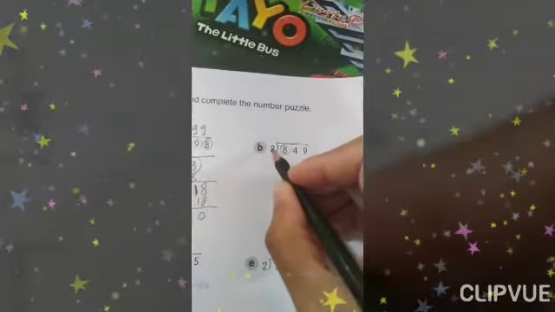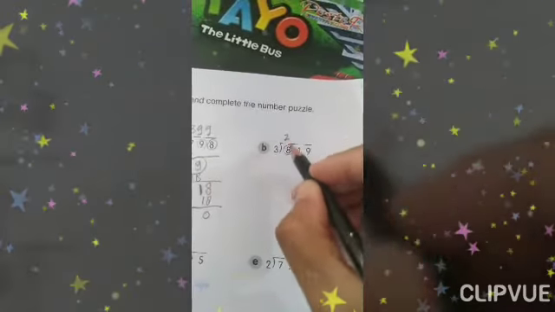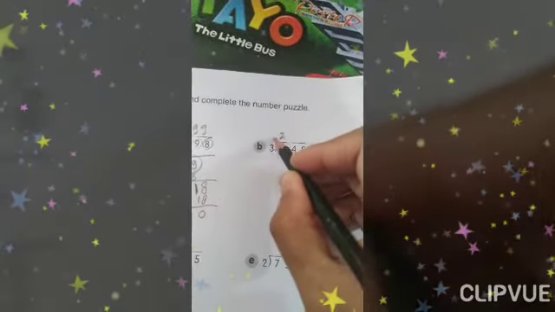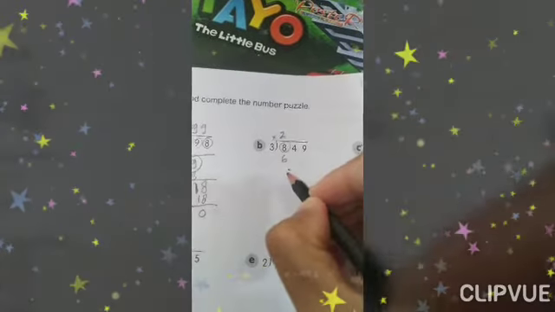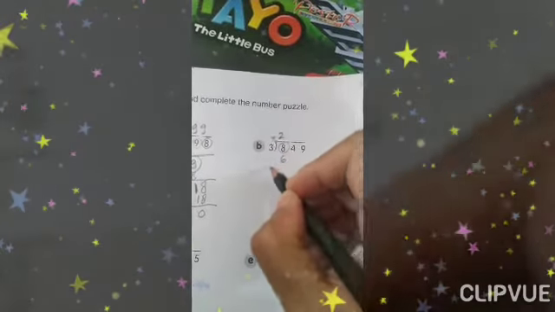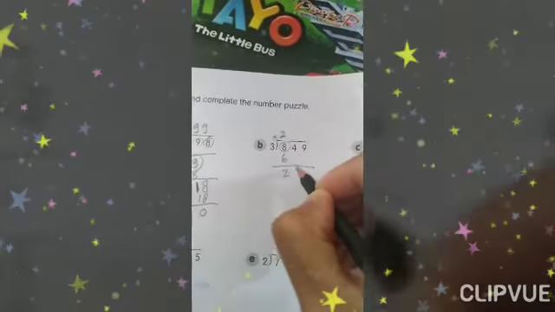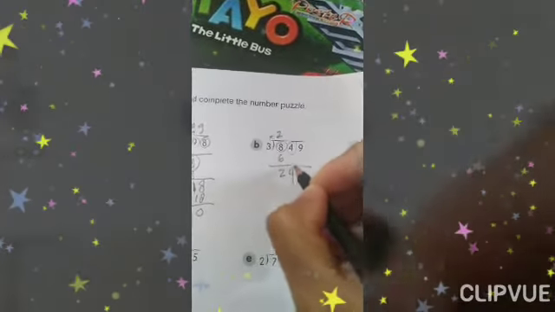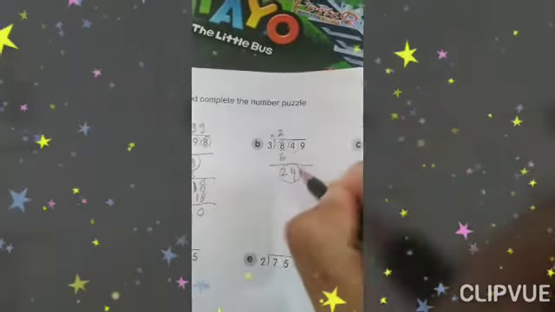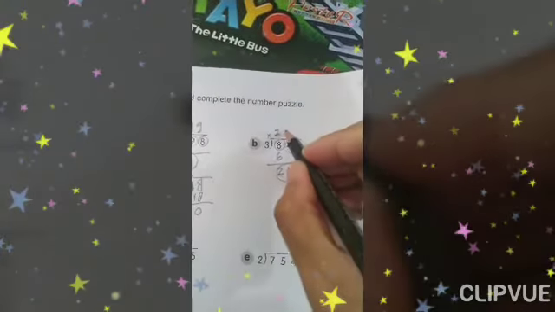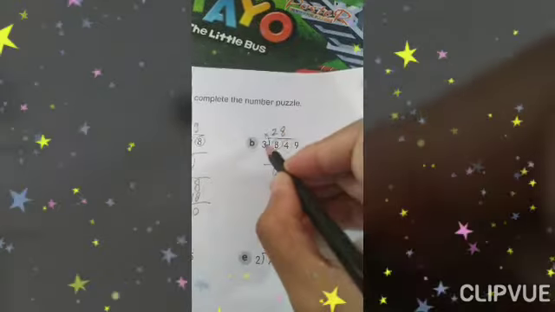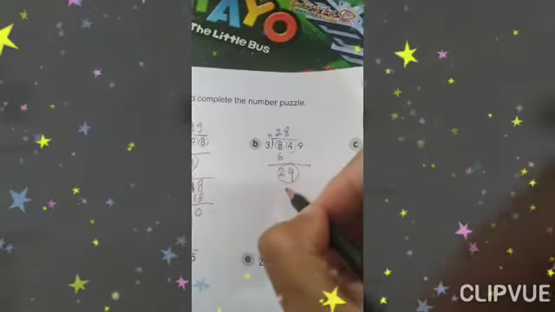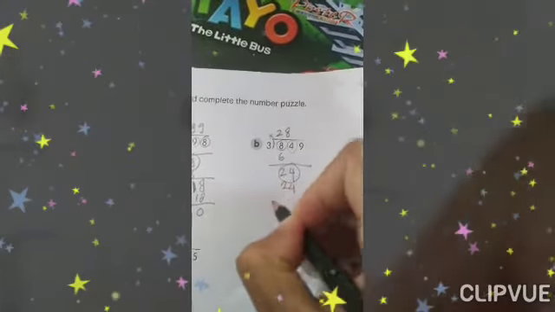Next, for B. 8 divide 3 equals 2. 3 times 2 equals 6. 8 minus 6 equals 2. And you can put 4 here. 24. 24 divide 3 equals 8. 3 times 8 equals 24.